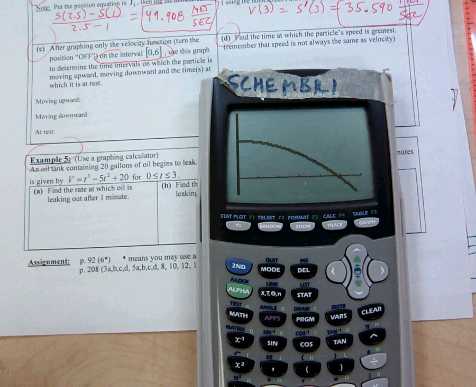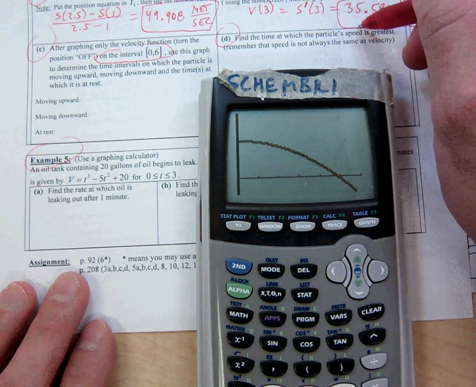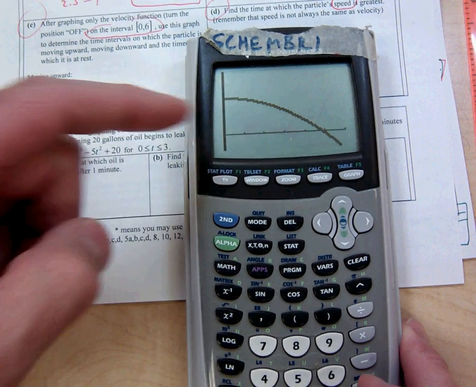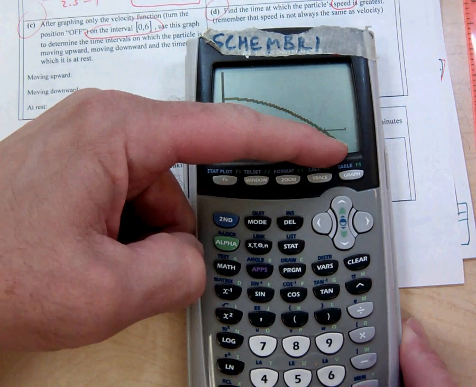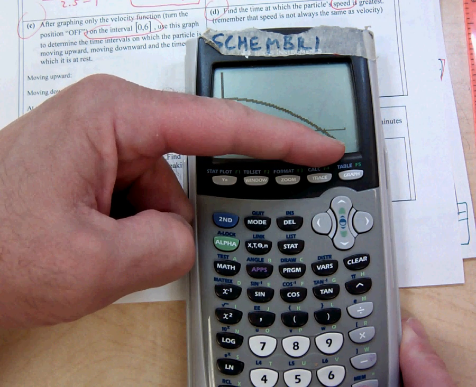So if I want the particle's greatest speed, then I can look at either the highest or the lowest velocity, right? You understand that?